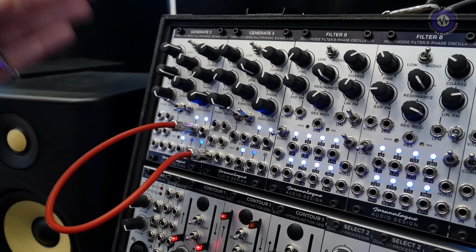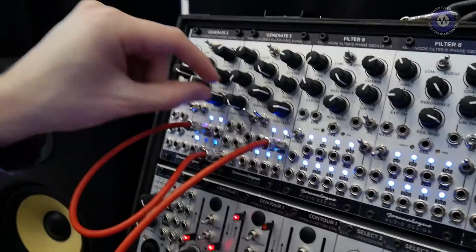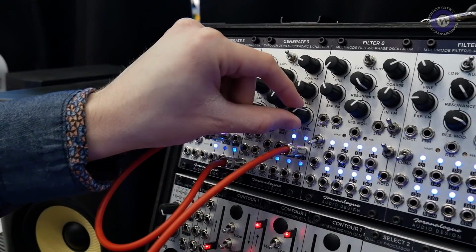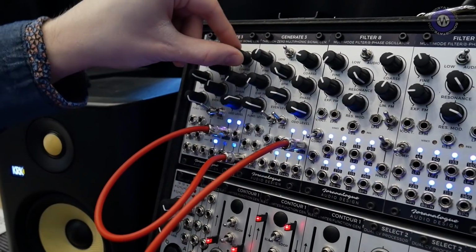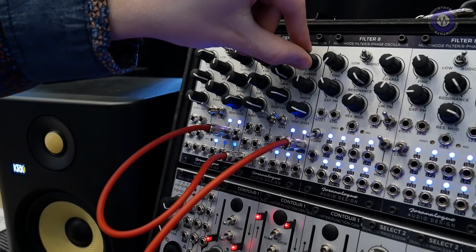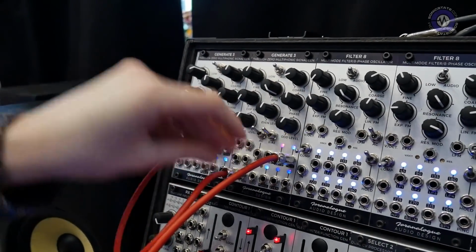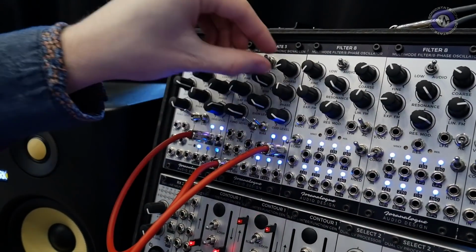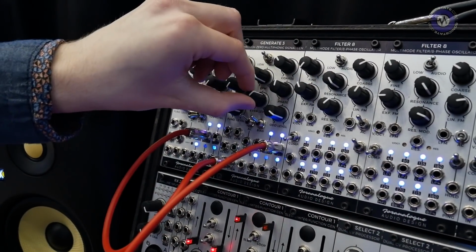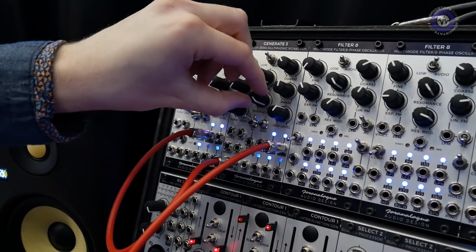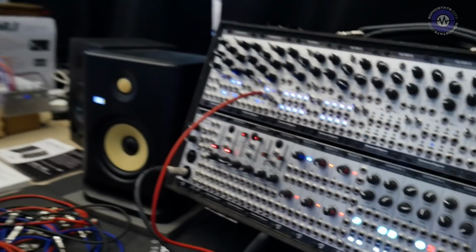And of course you can do it separately for fundamental, even and odds. So if I go back to the full output and I turn up some harmonics, now we have modulation of only the fundamental, but the even and odd harmonics all stay fixed. Maybe just the even harmonics. So again, another great way to audio frequency modulate, but also using LFOs or envelopes.